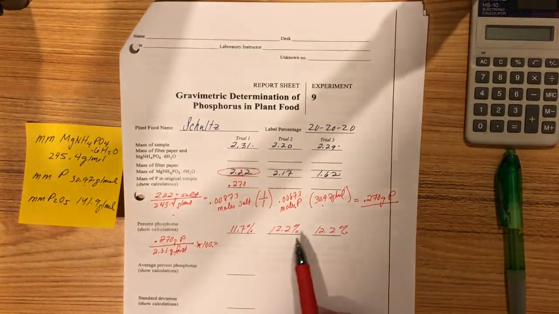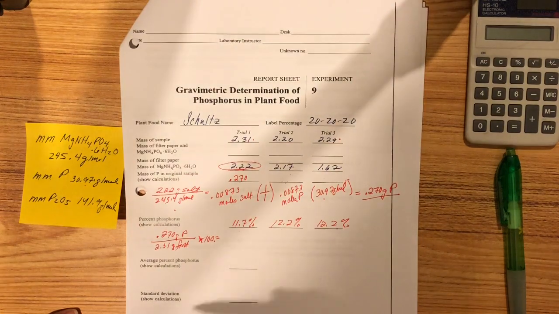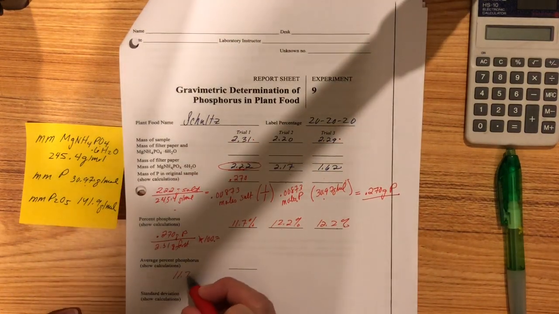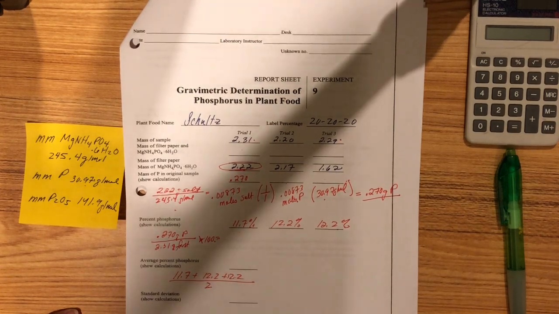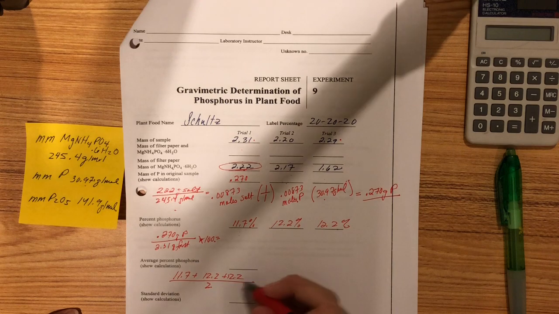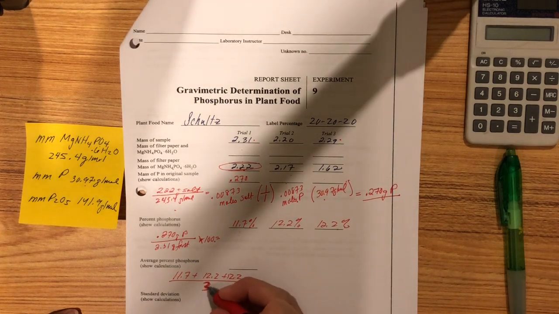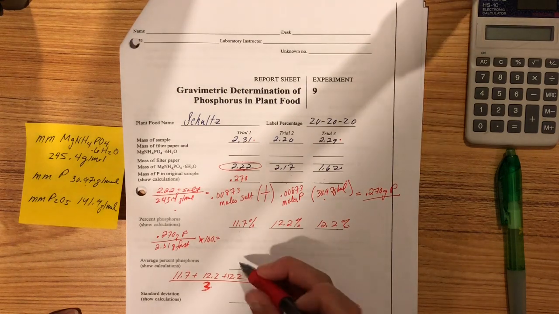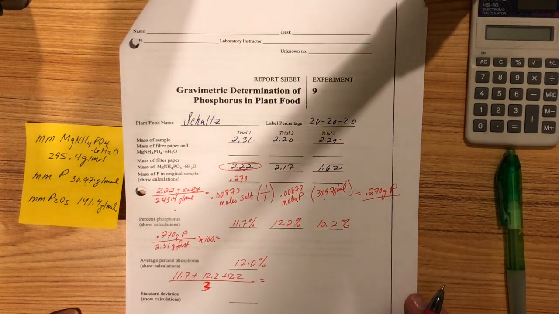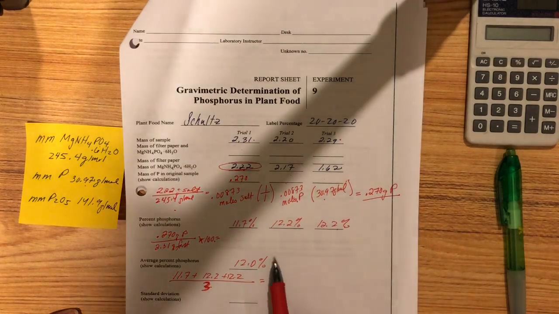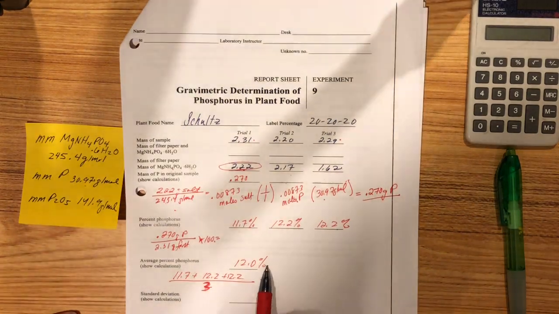We're now going to do an average. Of course, how do you do an average? You add all 3 up and divide by 2. Oh, I'm sorry, 3, because there's 3 samples. Sorry. All right, and mine ends up being exactly 12.0%. Okay, so this is the average or the mean.